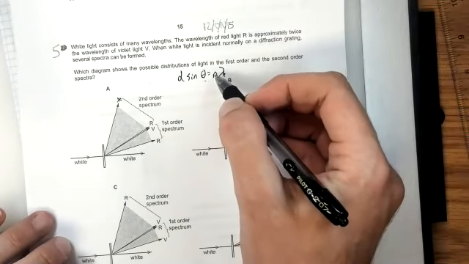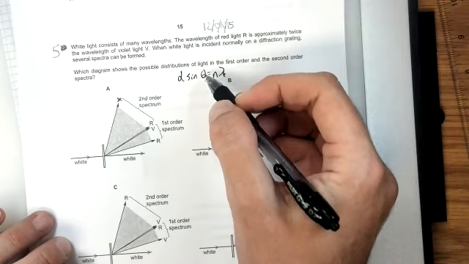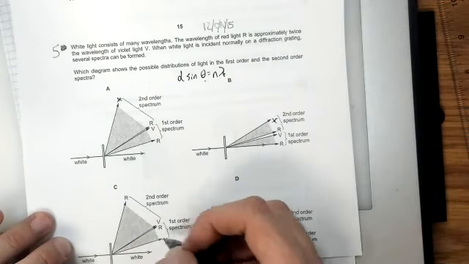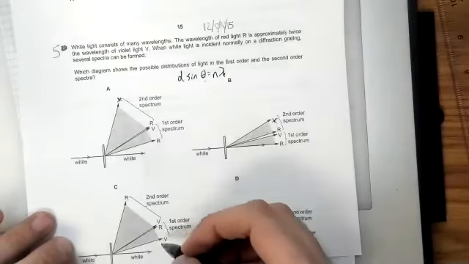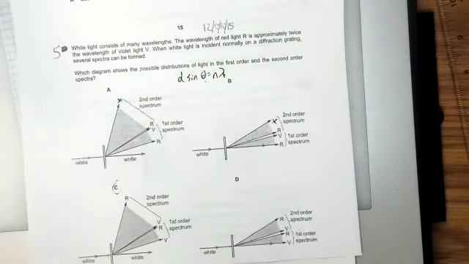And if n is 2 for a given wavelength, what are going to be the angles theta? You can see how this one spreads the rainbow out twice the amount, twice the angle theta from this one here. So that's why C is the correct answer. You just use that equation to help govern your thoughts. But you don't need to do a calculation.